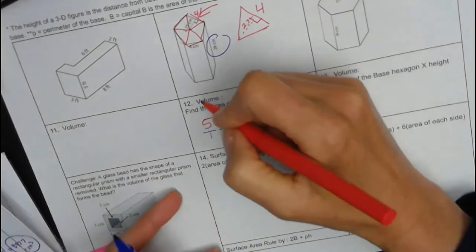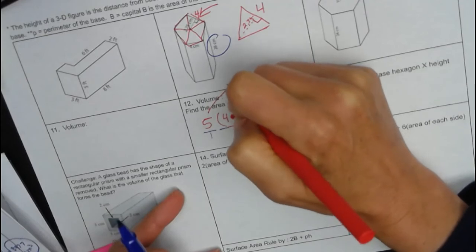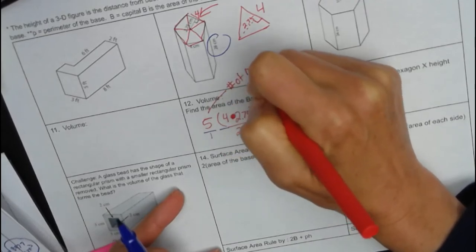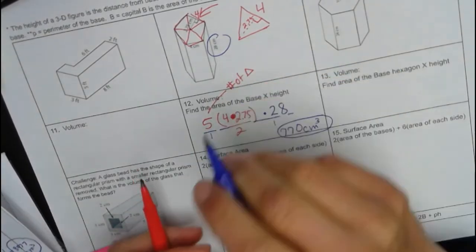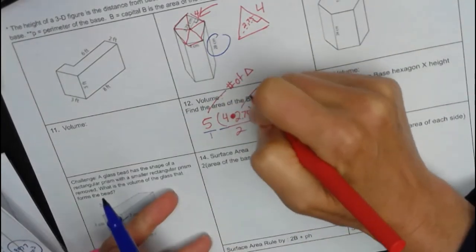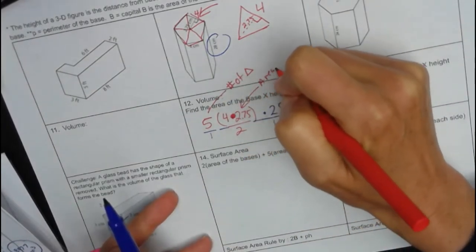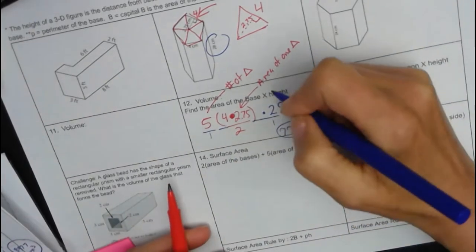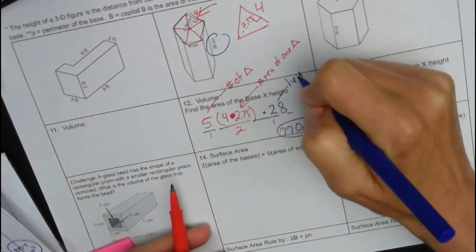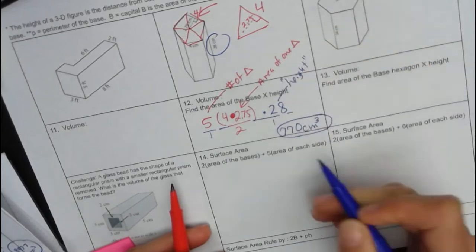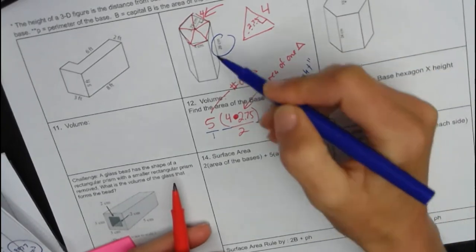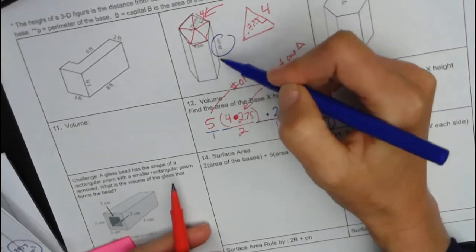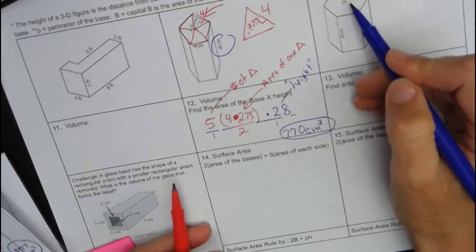Again, this right here is the number of triangles. This right here is the area of one triangle. And this right here is defined as the height. I'm going to put that in quotes because remember, the height is defined as the distance from pentagon to pentagon, or from hexagon to hexagon.